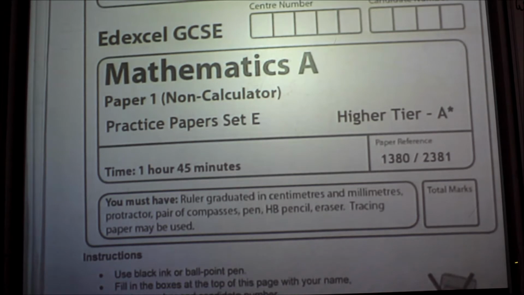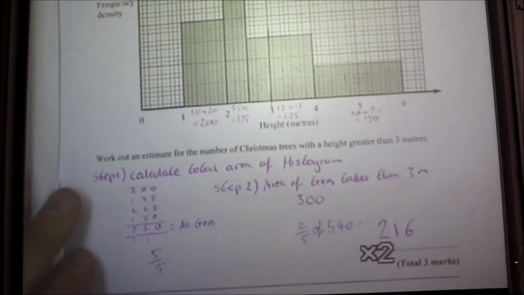Answers for the A to A star grade paper. This is the non-calculator one. Question number 1. It is a histogram question. This is probably like an A grade histogram question.